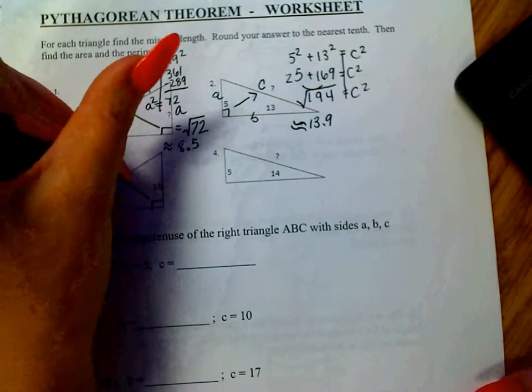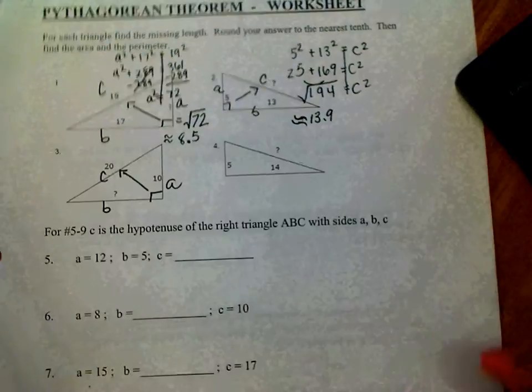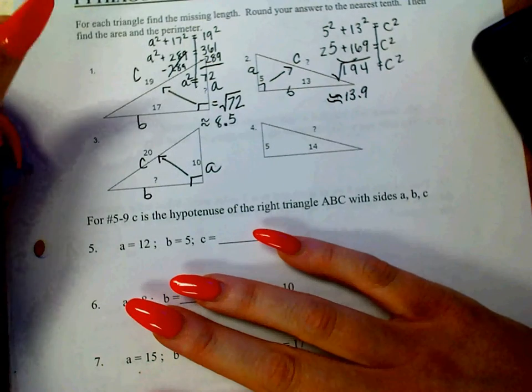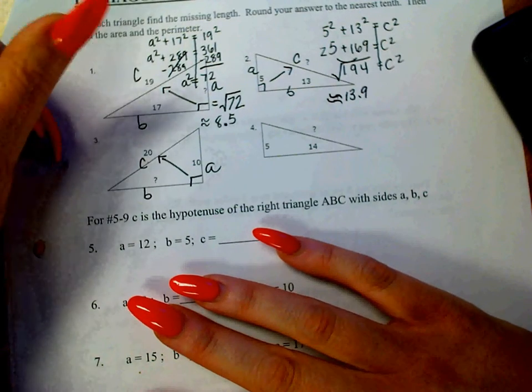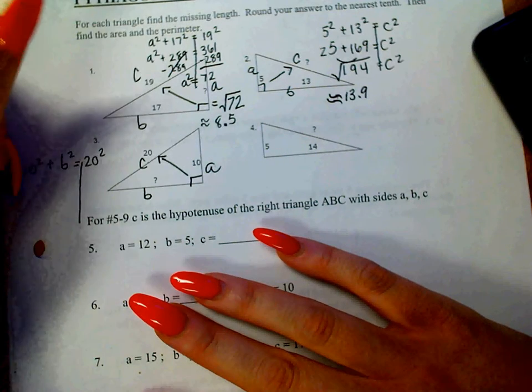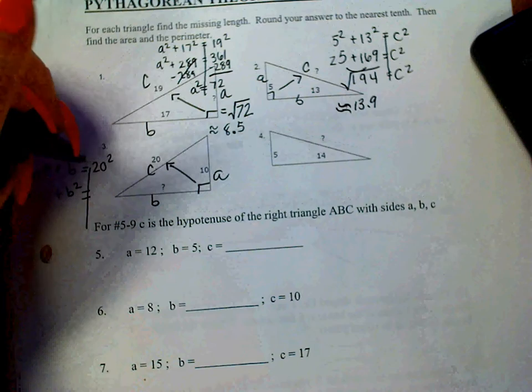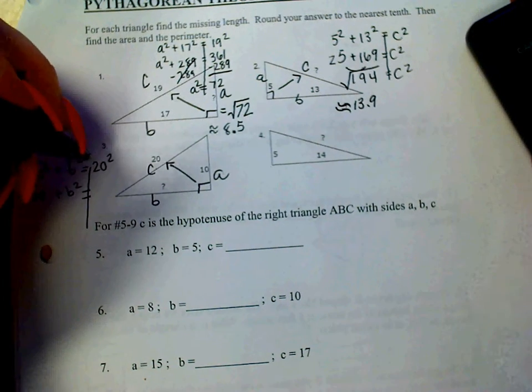Label, label, label number 3. There's C. We can make this A and B. So we have 10 squared plus B squared equals 20 squared. 10 squared is 100. 20 squared is 400.